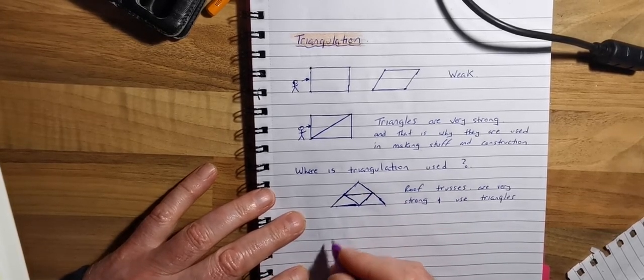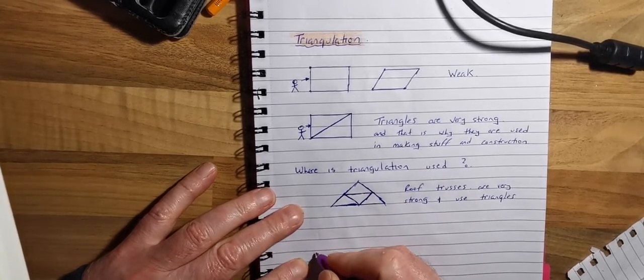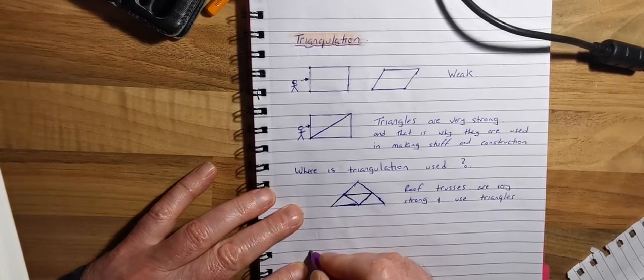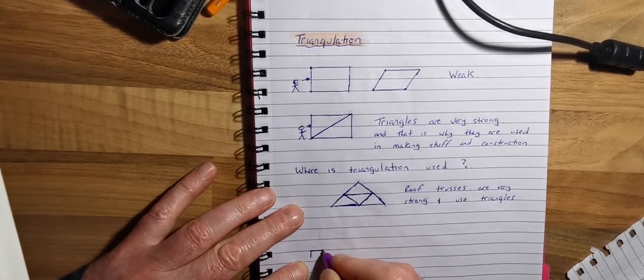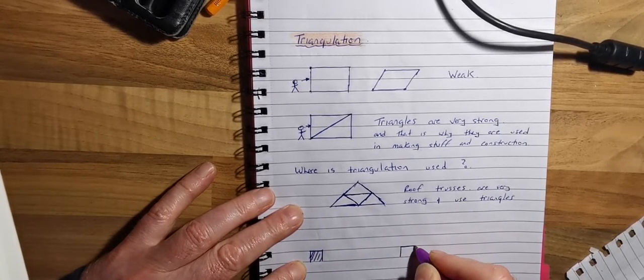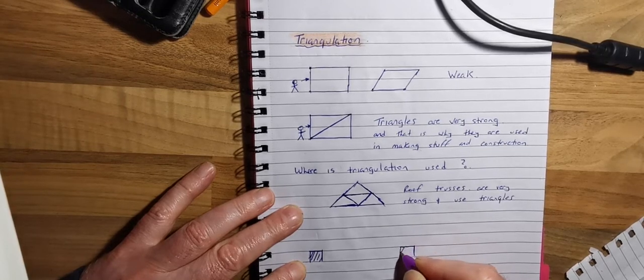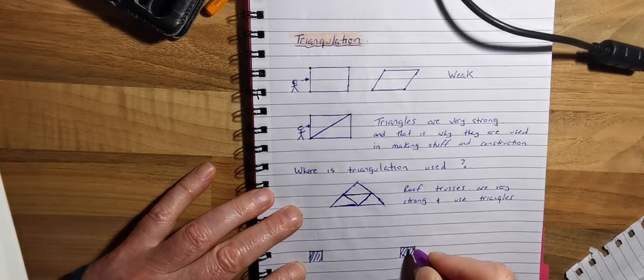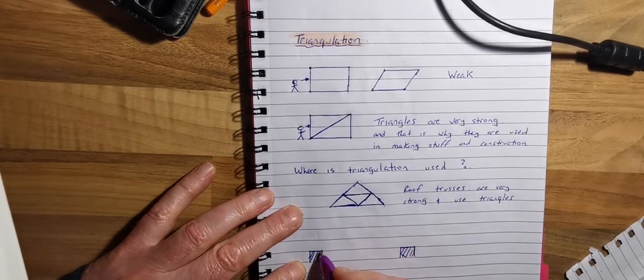Another one there that we'll sketch in here. Let's say that this is a concrete wall. Here's the other end of a concrete wall. And what I want to put over this now is a bridge.